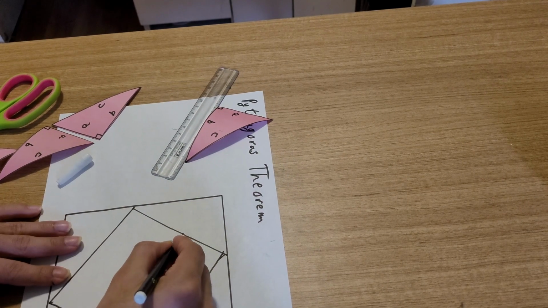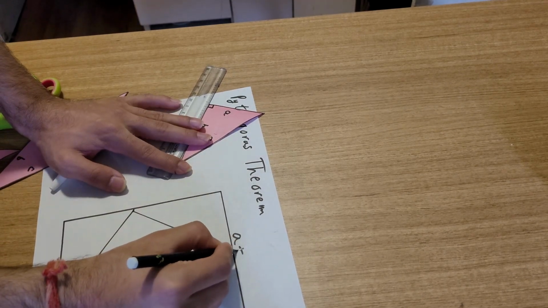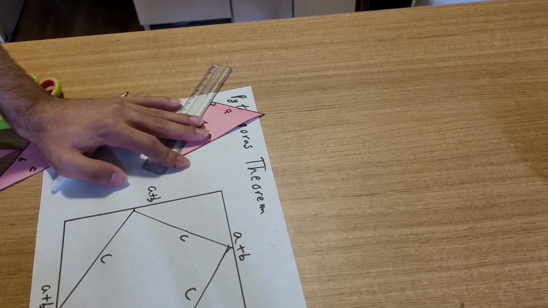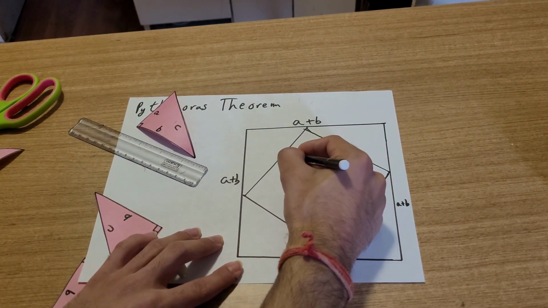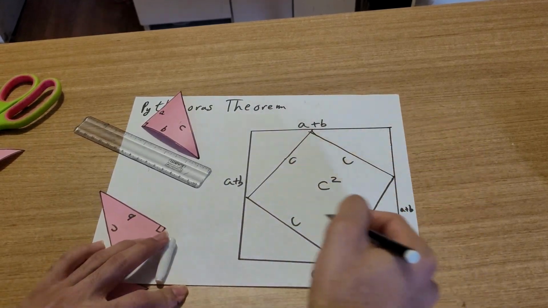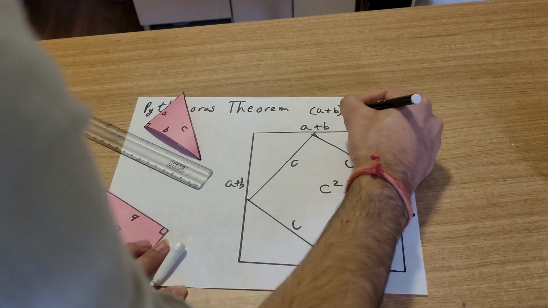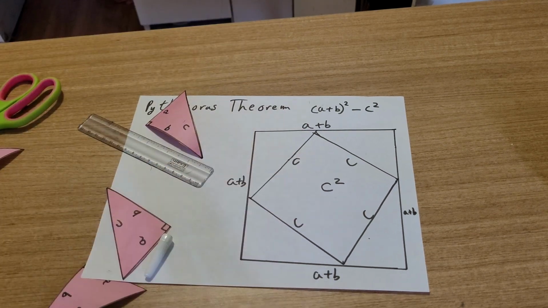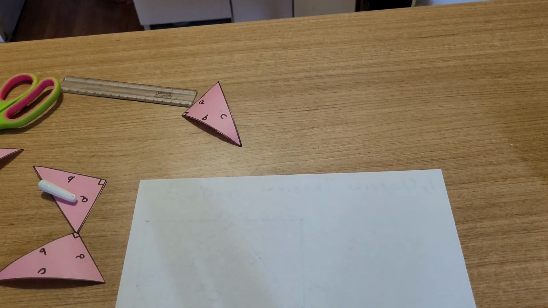Now, all of these sides were labeled as C, and all of these were labeled as A plus B. Let us just do the labeling. Now this square in the middle has an area of C squared, and all of these remaining have an area of (A plus B) squared minus C squared. Now that is our first part. That itself is very interesting. But let us flip it over and do our second part.